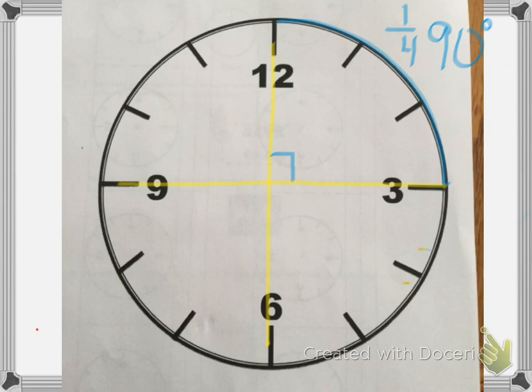Now, if I travel from 3 to 6, I can see that I've traveled another 1/4 and another 90 degrees. Please add that. All right, let's keep going. If I travel from 6 to 9, I've traveled another 1/4 or 90 degrees.